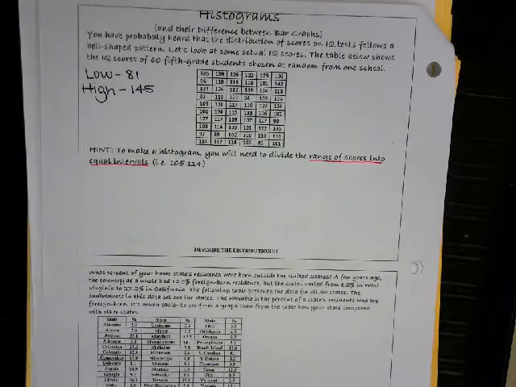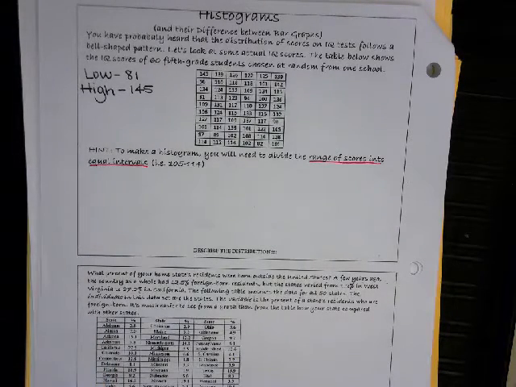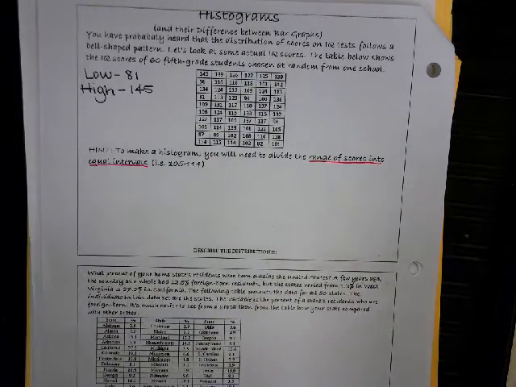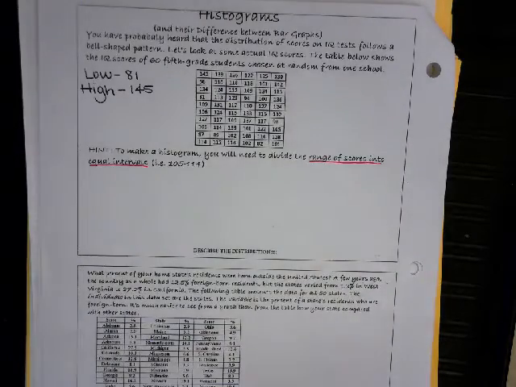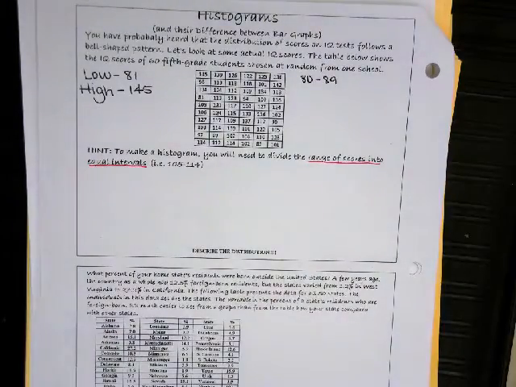So with our lowest being 81, I'm going to start at 80. I like to always go a little below, especially when we put it in the calculator. If I started at 81, the screen is going to cut off that first bar because it would literally start at 81, so it wouldn't put the line there for you. So I always go a little below and a little above. So I'm going to go 80 to 89. That is 10 scores, okay, because we count the 80.